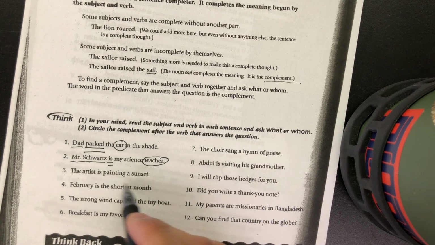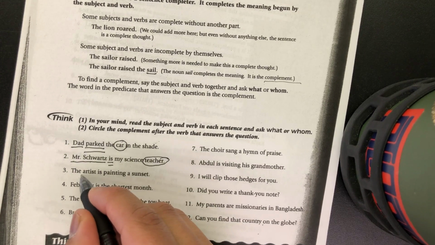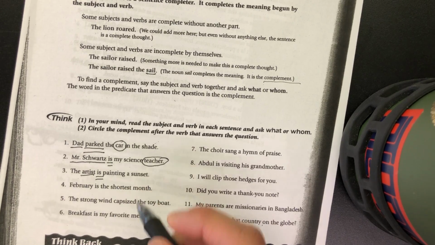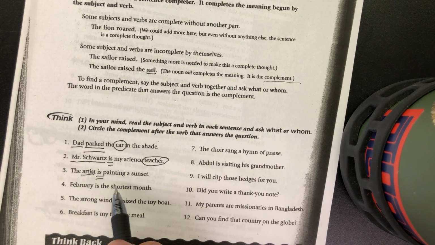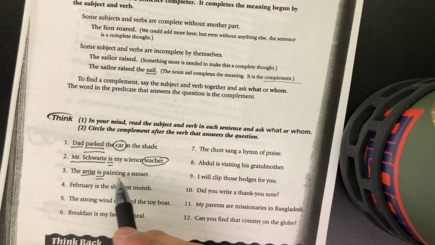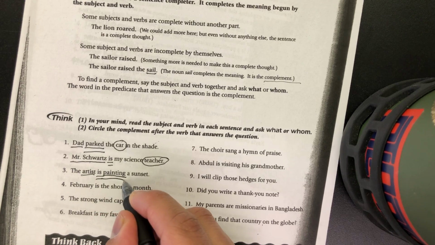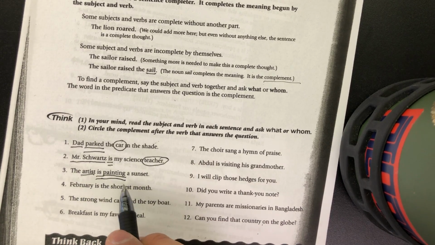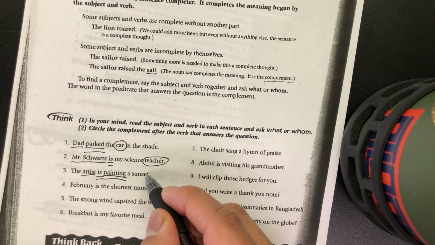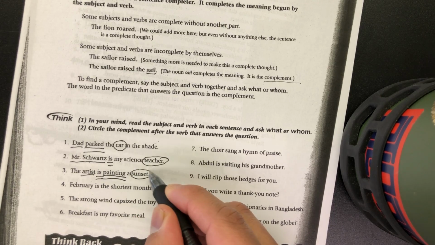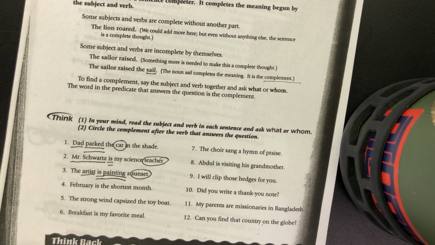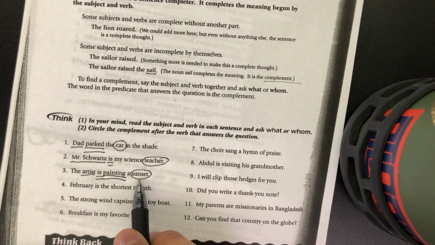Next, number 3, the artist is painting a sunset. Artist is the subject, is the verb. So artist is what? Is painting is the verb. I was throwing myself off right there. Artist is painting. So is painting what? He is painting the sunset. So this is your sentence completer or complement, the sunset. So make sure you have sunset circled.